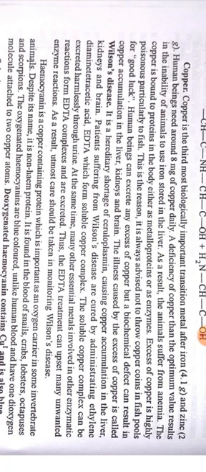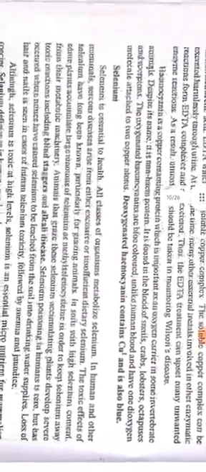Patients suffering from Wilson disease are cured by administering ethylenediaminetetraacetic acid, that is EDTA, which forms soluble copper complexes. The soluble copper complex can be excreted harmlessly through the urine. At the same time, many other essential metals involved in enzymatic reactions form EDTA complexes and are excreted. Thus, EDTA treatment can affect many enzyme reactions. As a result, utmost care should be taken in monitoring Wilson disease.